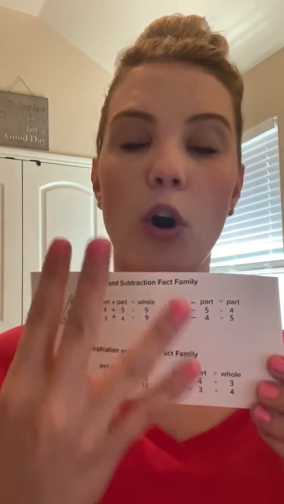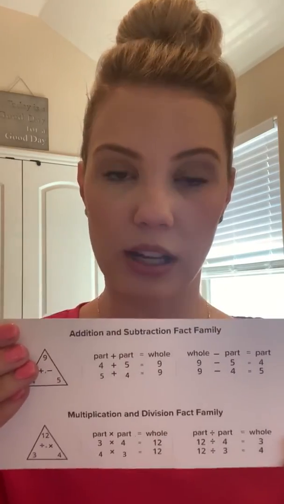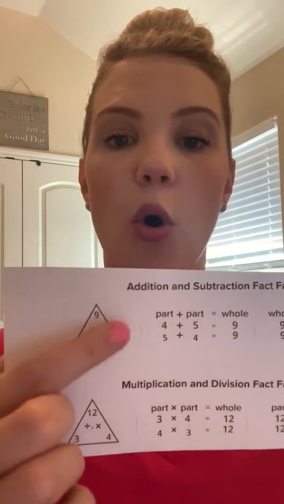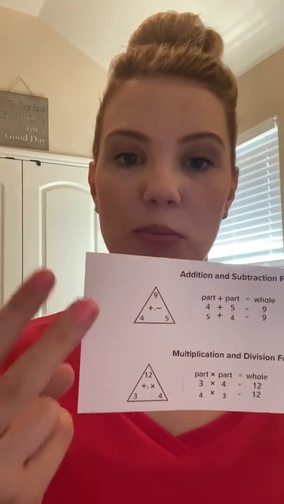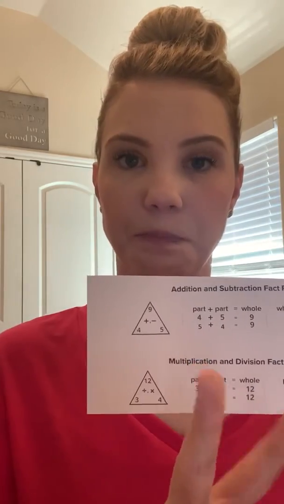So when you put all of those facts together, all four facts, it equals your fact family. Okay. Notice in the addition and subtraction fact family, it's only using addition and subtraction. You can only put these numbers together in four ways to make two addition problems and two subtraction problems.